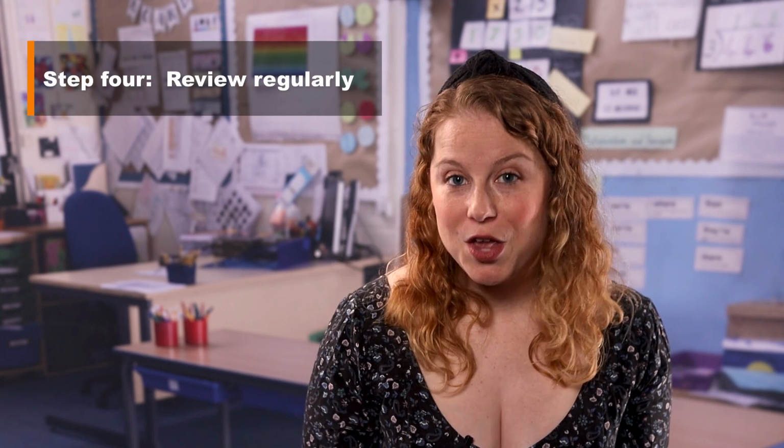Now finally, we come to step 4, review regularly. Each residential setting will have their own management team who will be responsible for reviewing their current health and safety measures and adding anything new that might appear. But as a staff member, it's just as important to remain vigilant and regularly review the safety measures that are in place. Staff members are the barrier between a service user getting hurt or a service user being safe. So by making it standard practice to review the safety measures in place, it will make the residential setting as safe as possible.